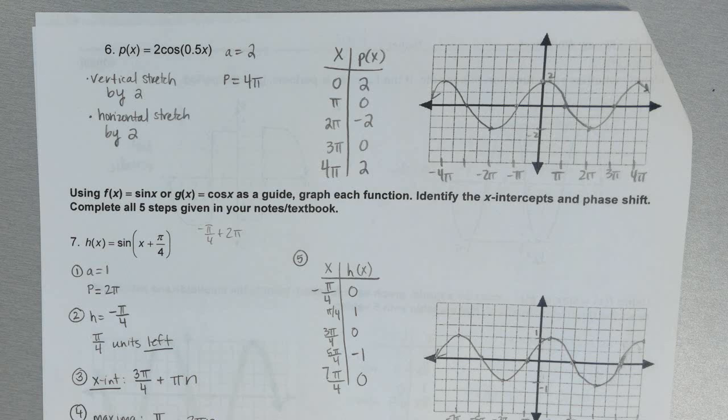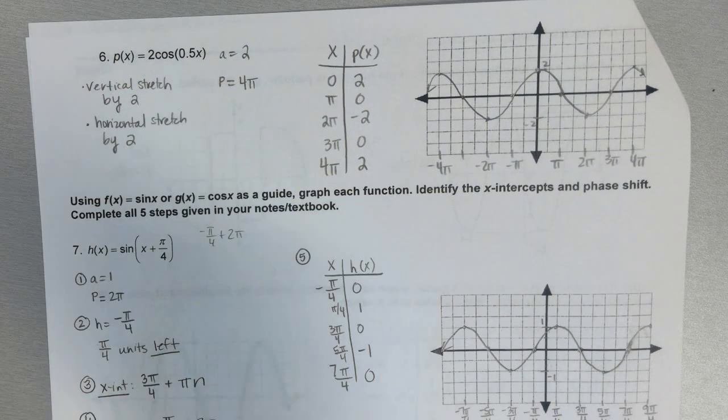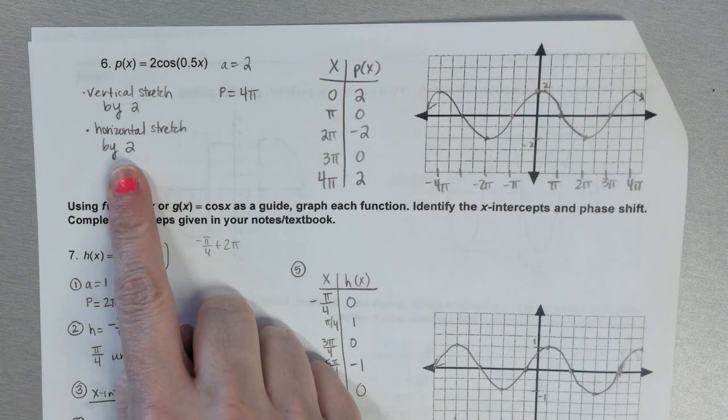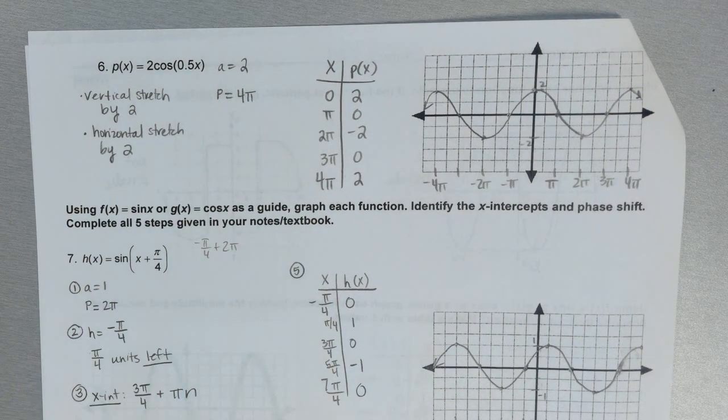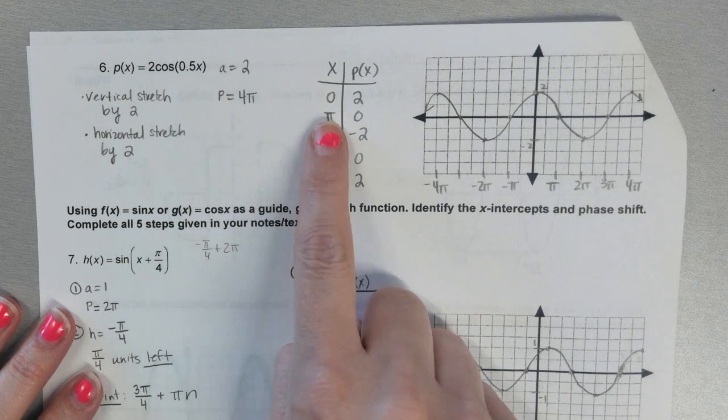All right, so this is page 2. So 6, this one's continued from the last page. Okay, you don't have any phase shifts here. You just have a vertical stretch by 2 and then a horizontal stretch by 2 because this is a half. So if you flip it, it'll be 2. That's the reciprocal. When you set up your table, okay, you're going to start at 0.